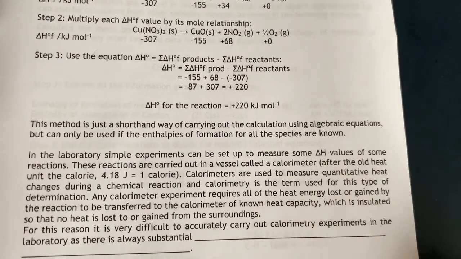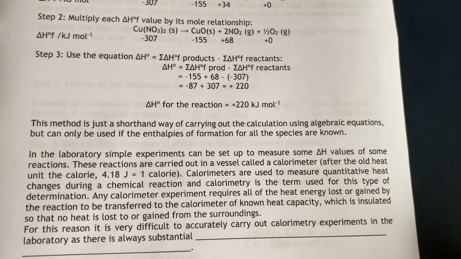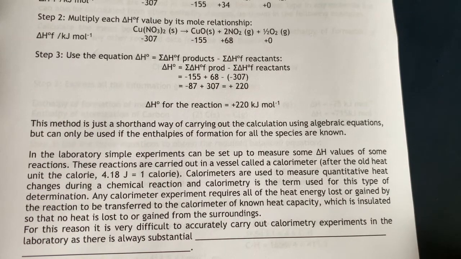However, this last little bit. Any calorimeter experiment requires all of the heat energy lost or gained by the reaction to be transferred to the calorimeter of known heat capacity, which is insulated so that no heat is lost or gained from the surroundings.